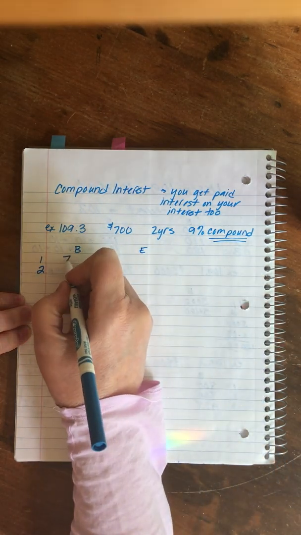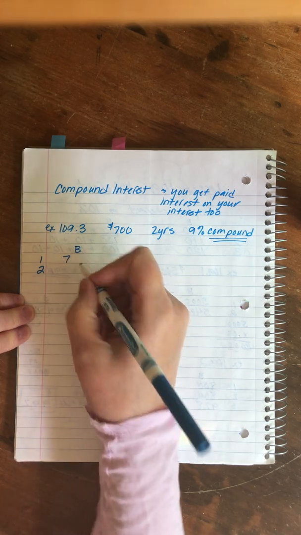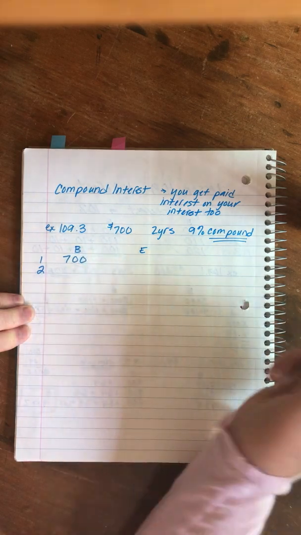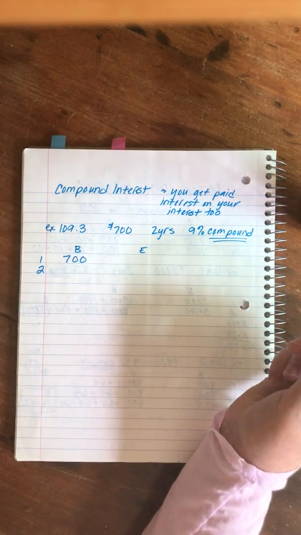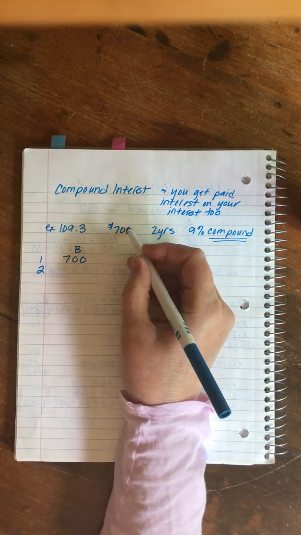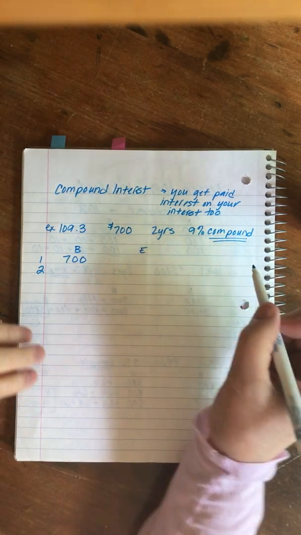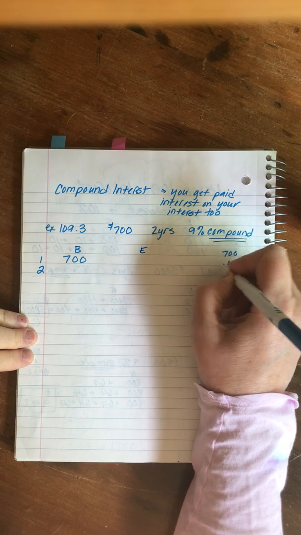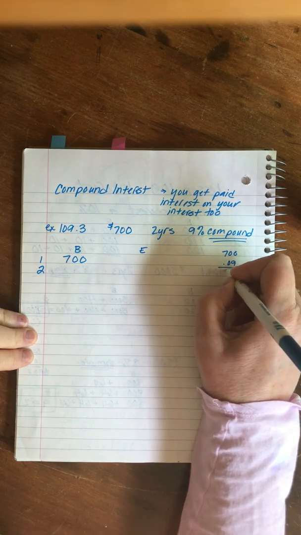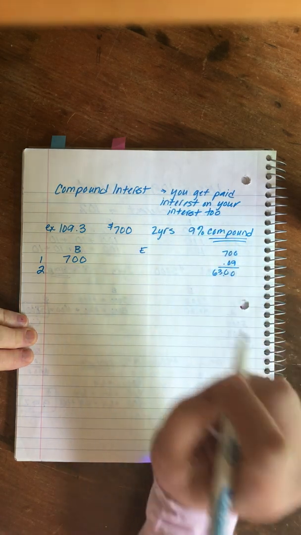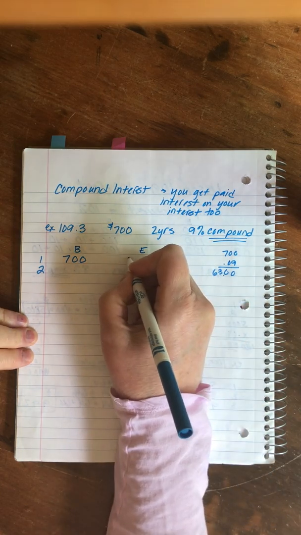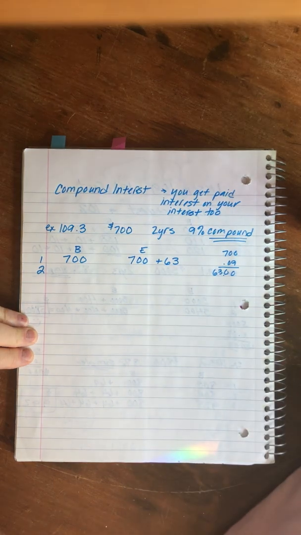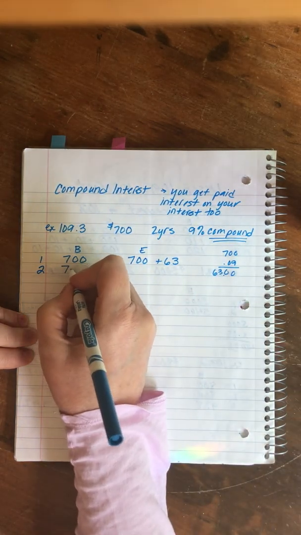In the beginning, who is this? Oh, there's not a person attached. I think it's Bonita. Should be our investor at this point. She started with $700, and so at the end of the first year, she earns 9%. 700 times 0.09, that's 9%. 63. So she gets $63. So that's 700 plus the 63.